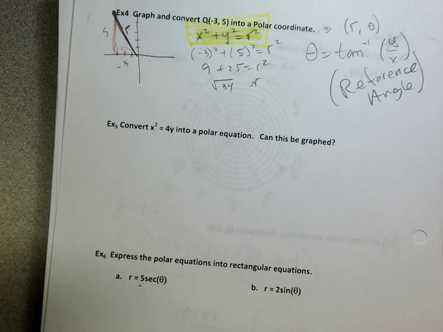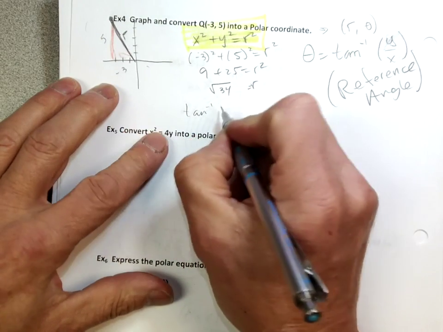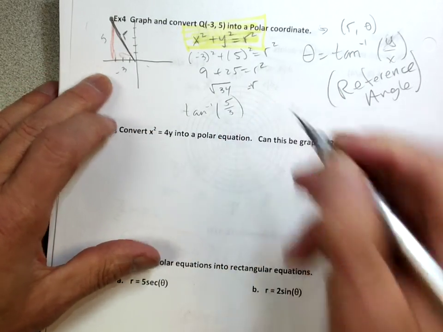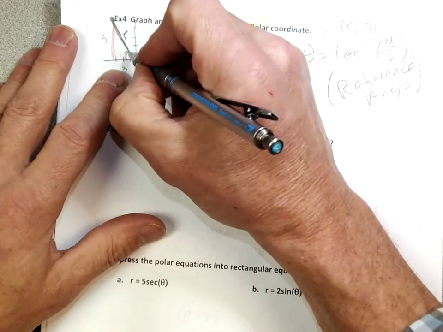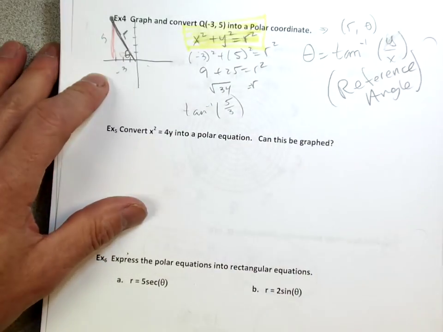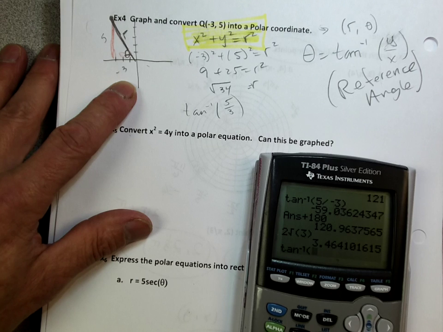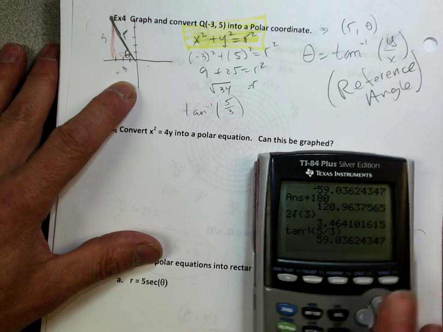Let's go. Tangent inverse of my 5 over my 3. I'm not going to bother with the negative because I'm just going to get a negative angle. So when I find the angle, I'm really finding this angle. I'm going to make my triangle, and we did this in our warm-up. If we do it in degrees instead of radians, it doesn't matter. I'm doing it in degrees right now because it's easier to understand. Tan inverse of 5 divided by 3, and I get an angle of about 59 degrees.